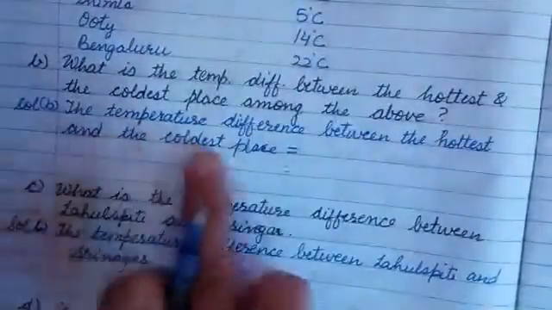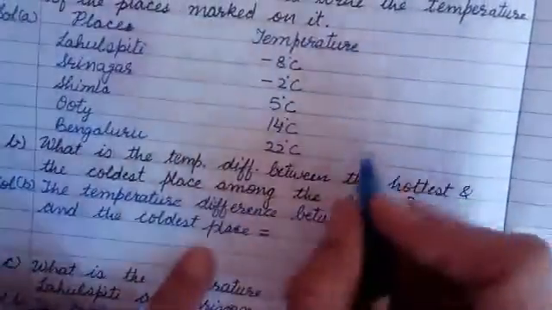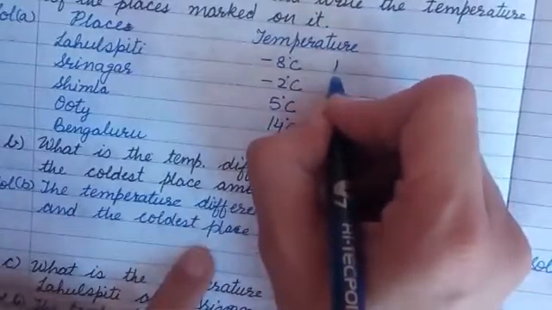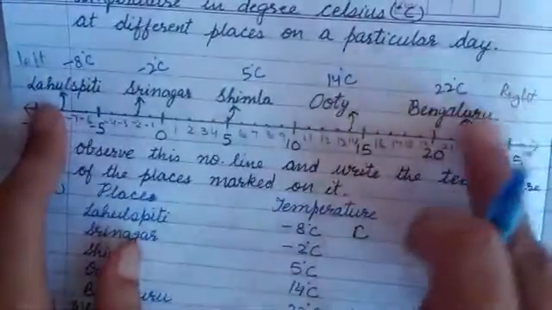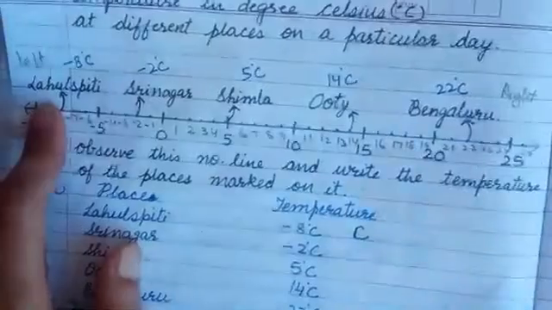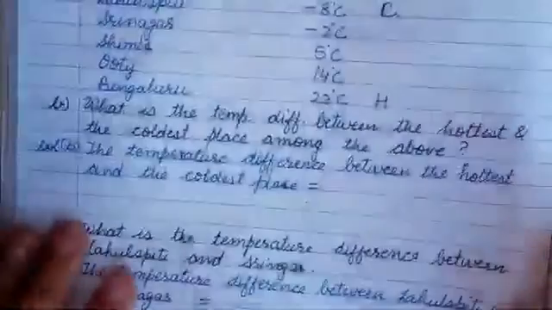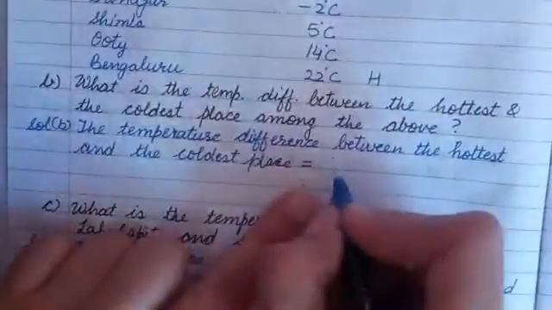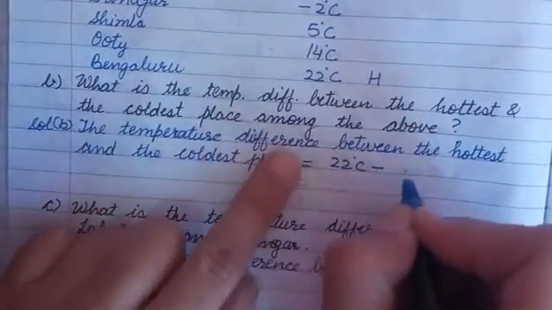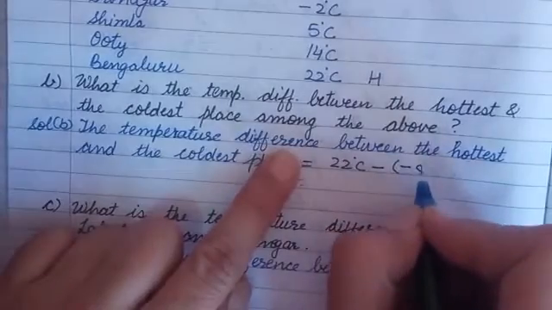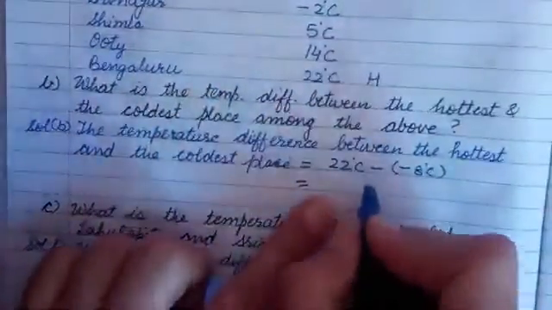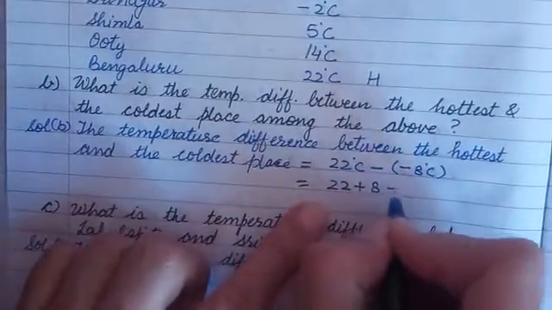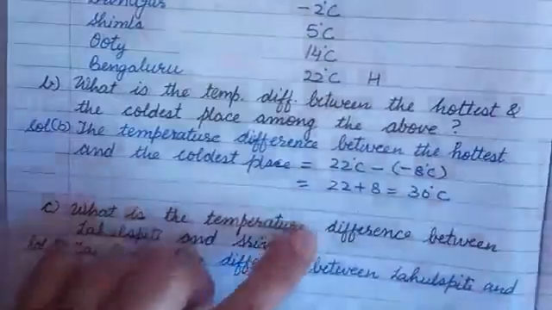The temperature difference between hottest and coldest place. Bengaluru is hottest and Lahul Spiti is coldest. Lahul Spiti is on the left, coldest. Bengaluru is on the right, so value is higher and it is the hottest place. Now here 22 degrees Celsius minus, difference means minus, and here minus 8 degrees Celsius. Whenever we substitute negative integers, we usually put them in brackets. Now minus minus plus, 22 plus 8, that is 30 degrees Celsius.